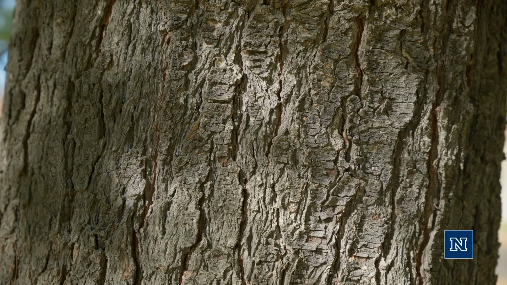We're also going to be looking at the bark and the trunk taper. I want to show you what a good, healthy tree looks like growing in an environment without obstructions.